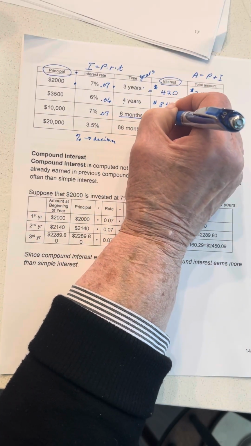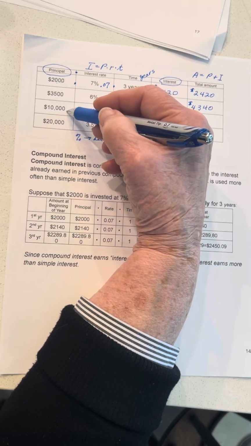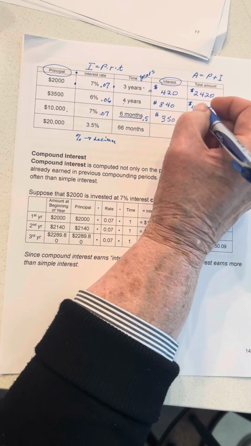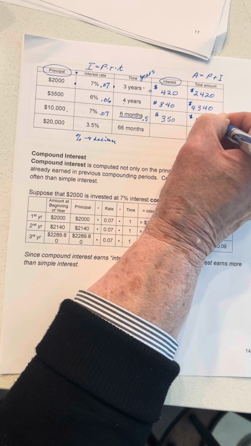And our interest is $350. So the total amount, that is the principal plus the interest, would be $10,350.